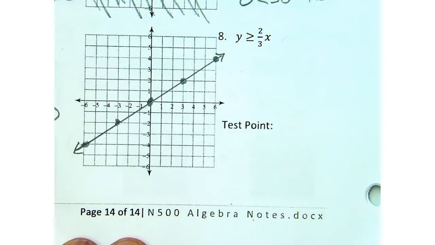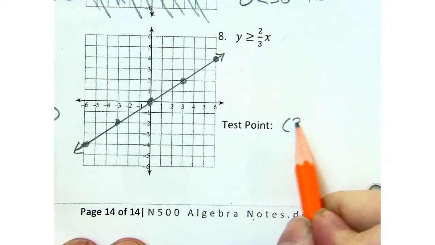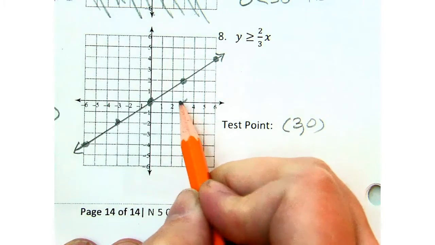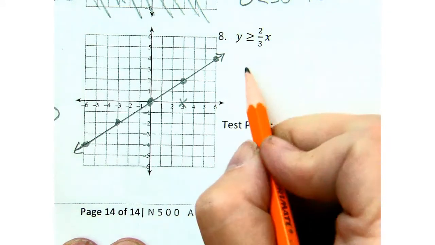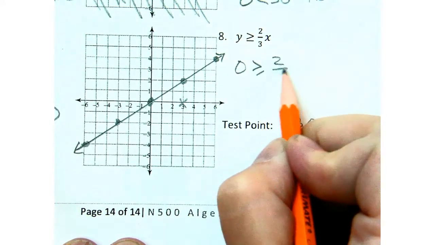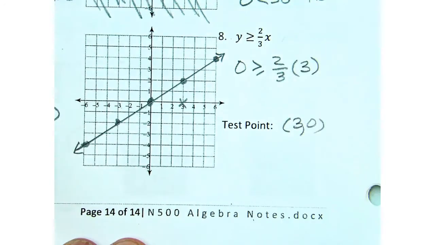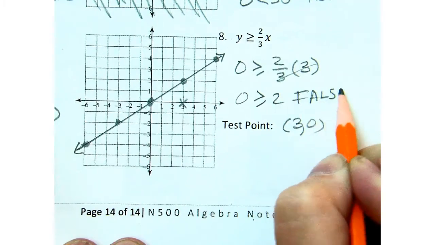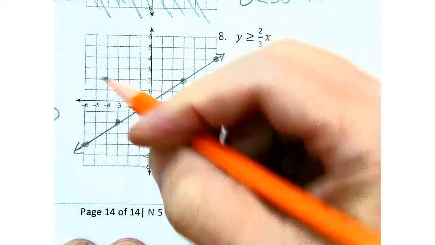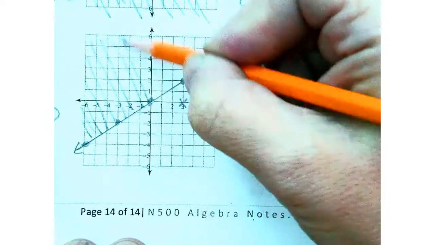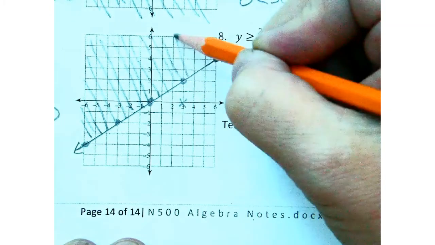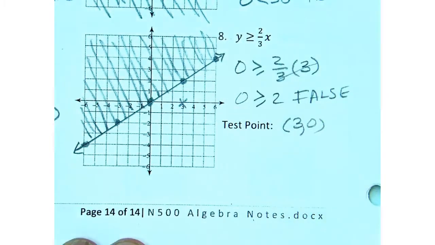In this case, I'm going to choose a 3 for x, since that will cancel out the denominator and make that multiplication easy, and a 0 for y. Plug in the 3 for x and the 0 for y, so that we get 0 is greater than or equal to 2/3 times 3. Cancel out the 3's. This gives us 0 is greater than or equal to 2, a false statement. Thus, we will not shade this side, we will shade the other side. All the points in the shaded area make this inequality true. The shaded area plus the solid line is the solution set.